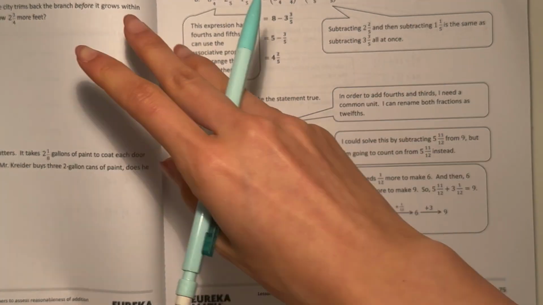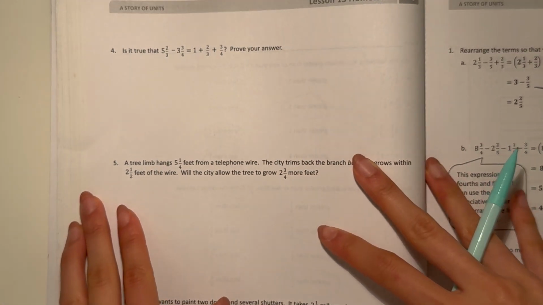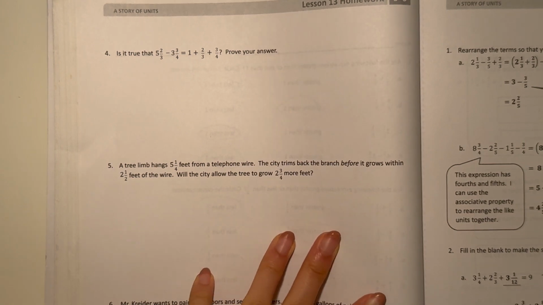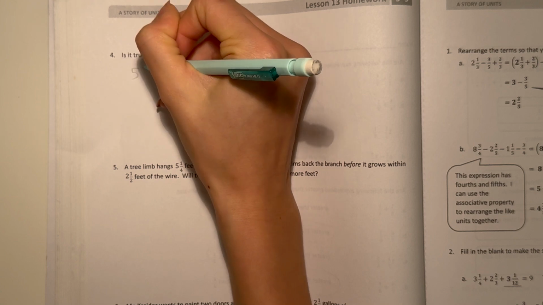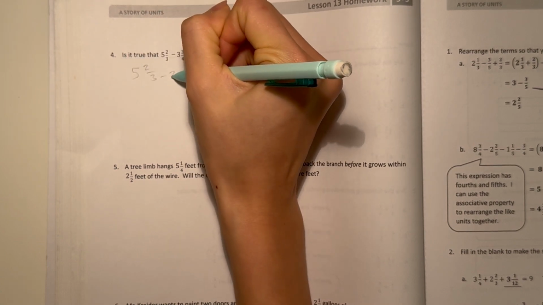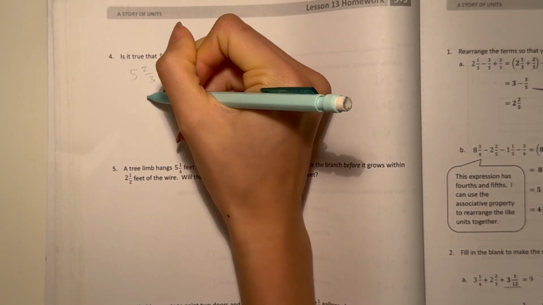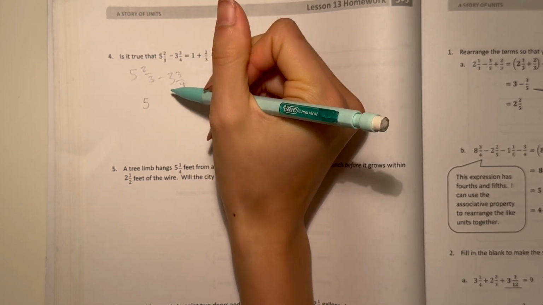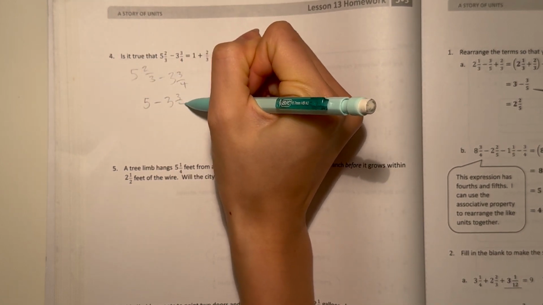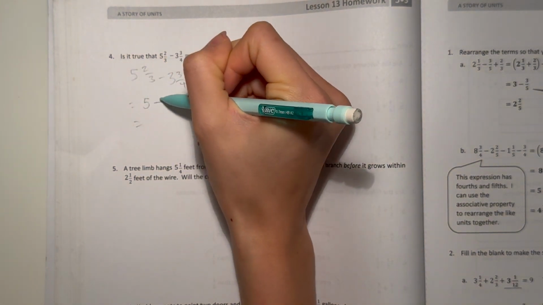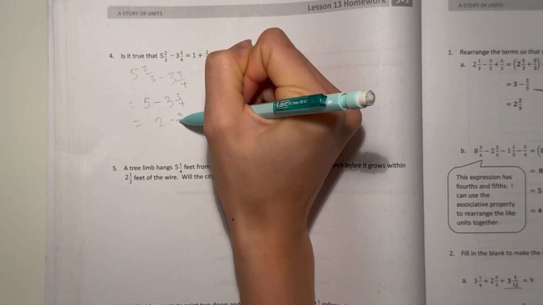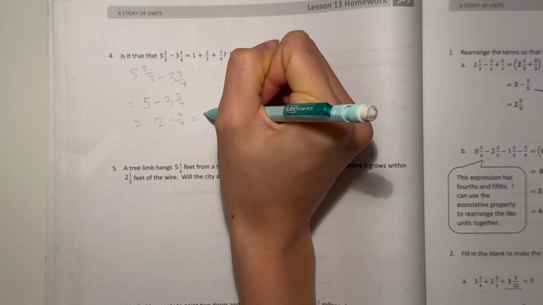All right, next page. Number 4. Is it true that 5 2/3 minus 3 3/4 is equal to 1 plus 2/3 plus 3/4? Prove your answer. All right, so 5 2/3 minus 3 3/4. First, I'm going to forget about the 2/3. 5 minus 3 is 2, so it's 2 minus 3/4, which equals 1 1/4.